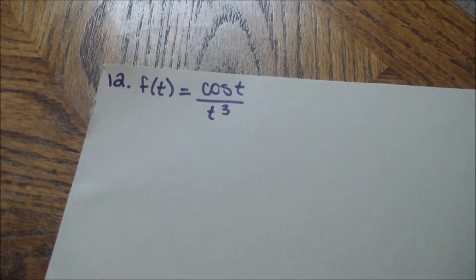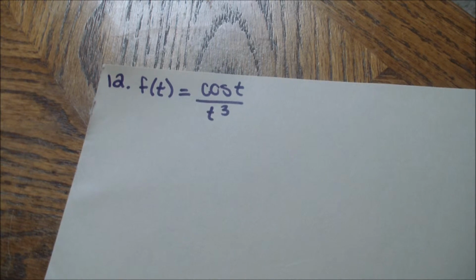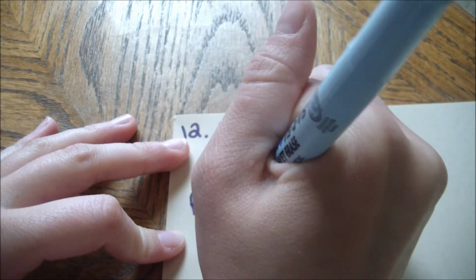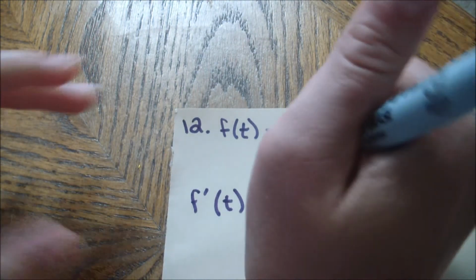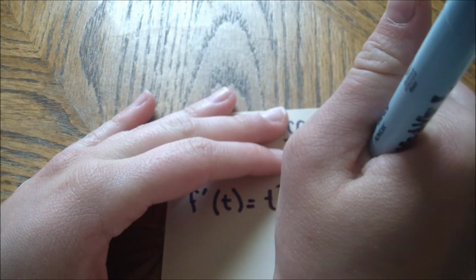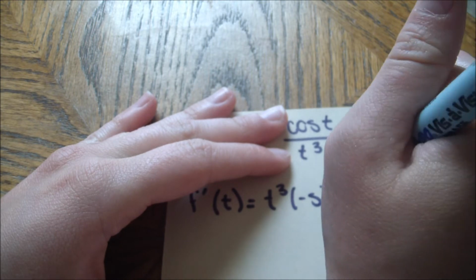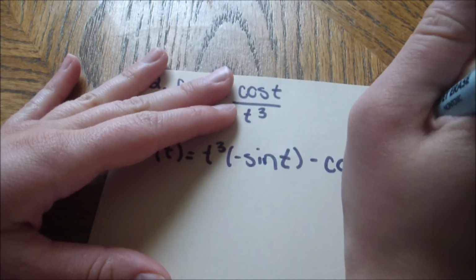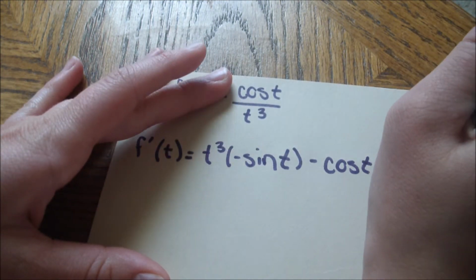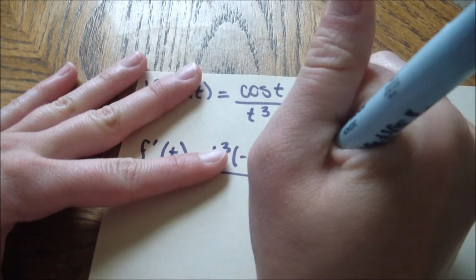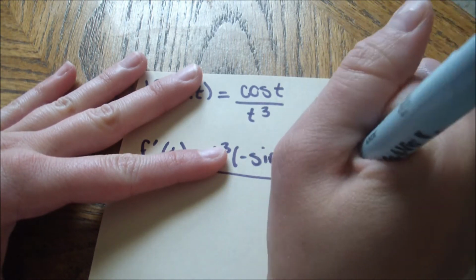Number 12, f of t equals the cosine of t over t to the third. So f prime of t equals t to the third times negative sine t, minus cosine t times 3t squared, all over t to the third squared.